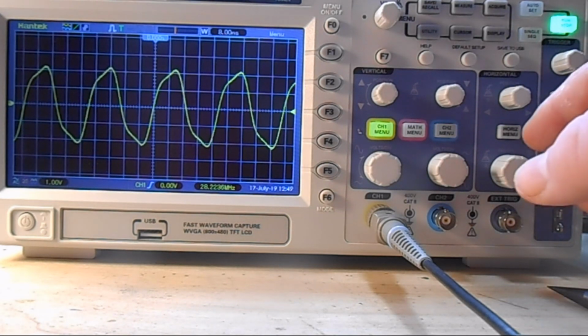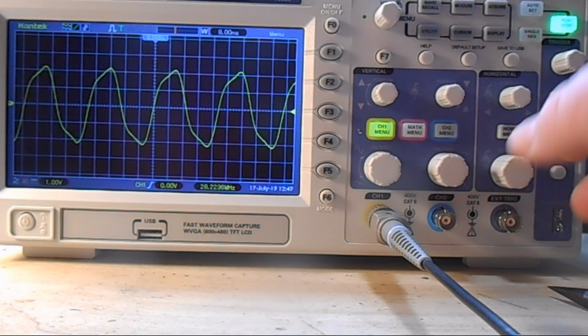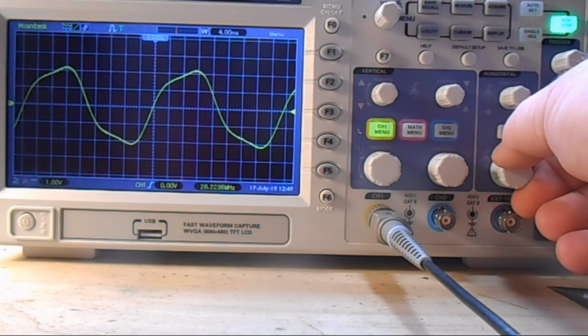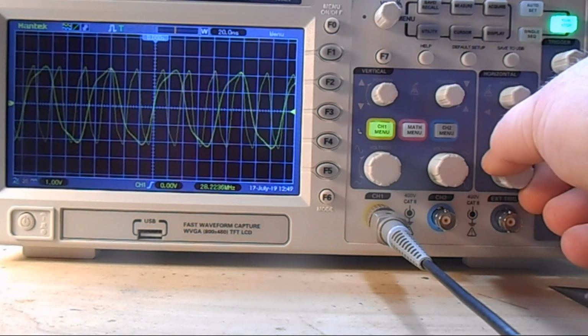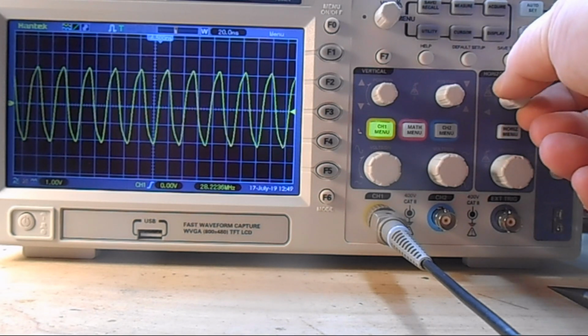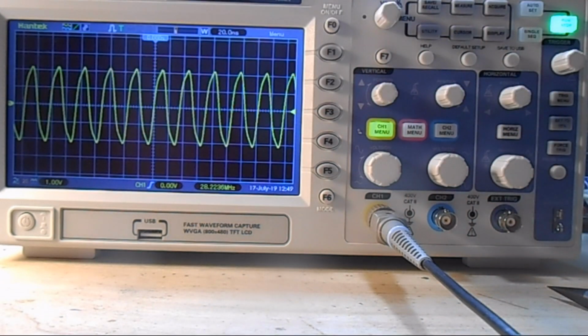Now we also have basically the same control over here for our horizontal controls. We have horizontal scale, where we can spread out the signal, and then we have horizontal position, where we can move from our trigger point. Why do we need to do that? Well, in a digital storage oscilloscope, it is always taking measurements, but you can't see that on the screen. That's one of the purposes of the trigger. But if you want to see before or after the trigger, you can go ahead and move it with your horizontal controls.